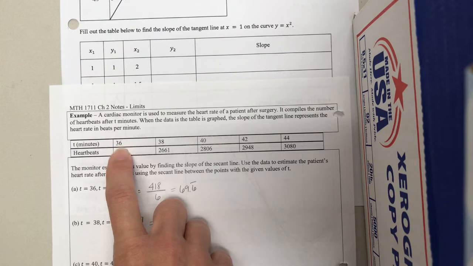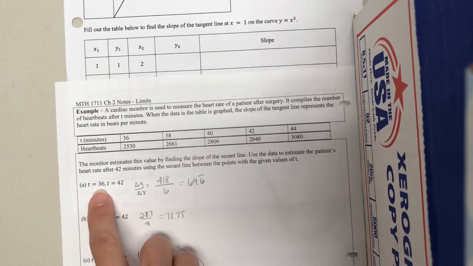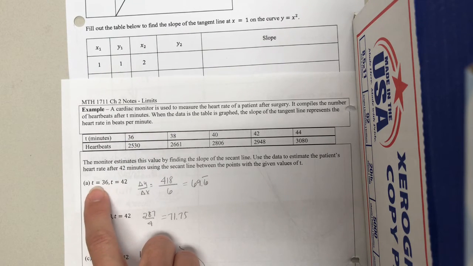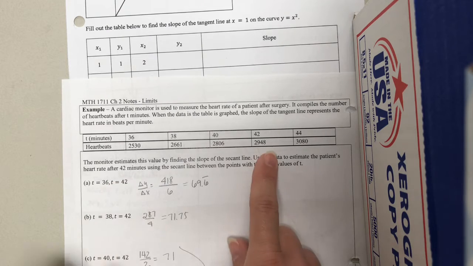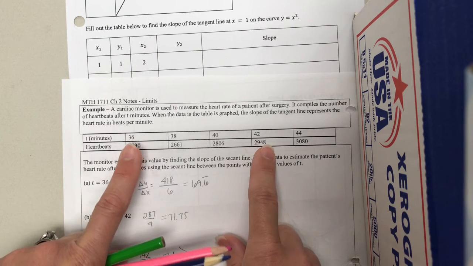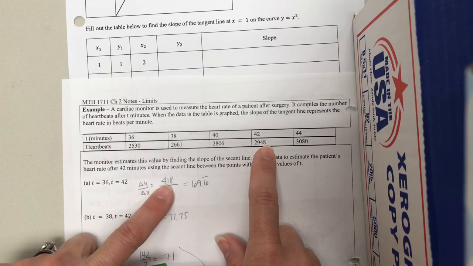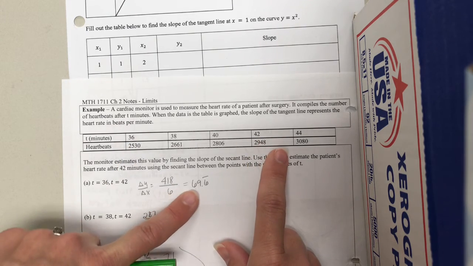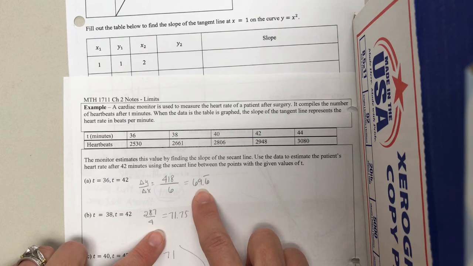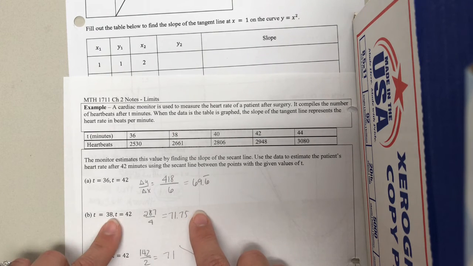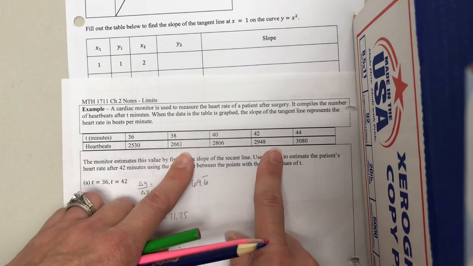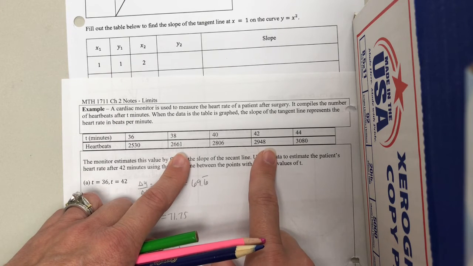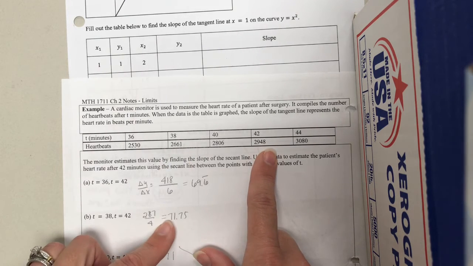Okay, so let's go ahead, and what they want us to do is calculate the slope at time 36 and time 42. So these 2 points here. So you do change in y, that's where I got my 418, over change in x, and that's where I got my 6, and that's about 69.6 as the slope. So then they're like, hey, let's instead compare 38 and 42. Let's compare these 2 points and see what happens. And you see there the slope is 71.75.